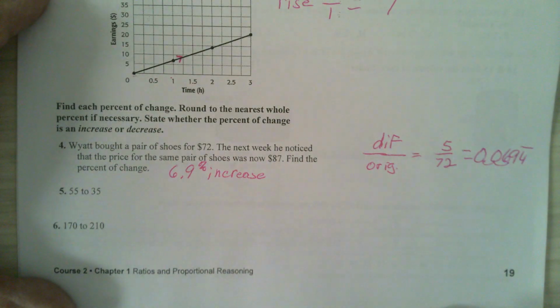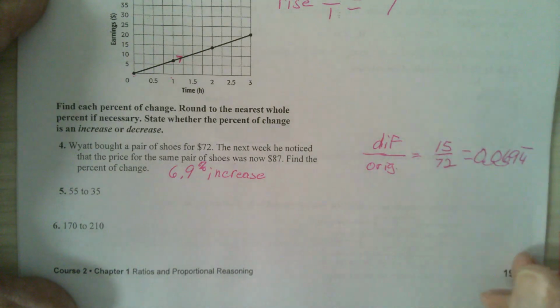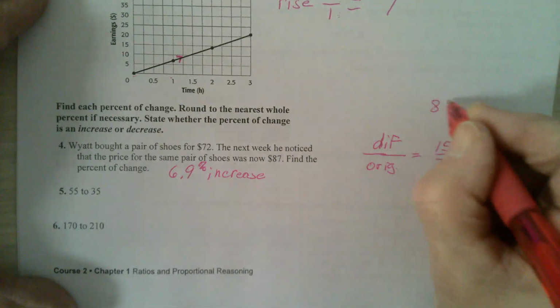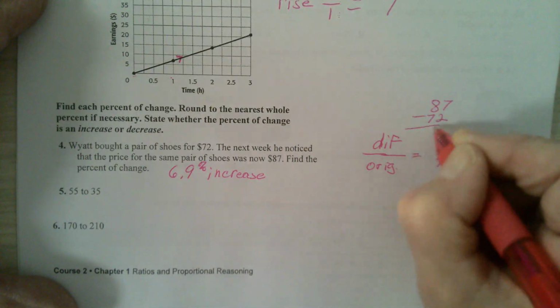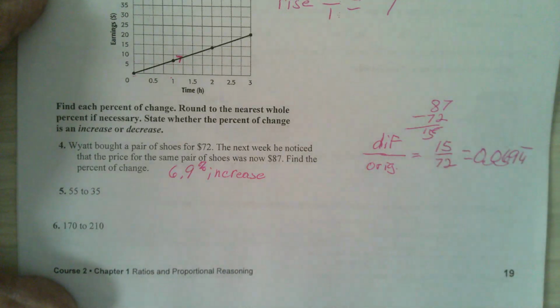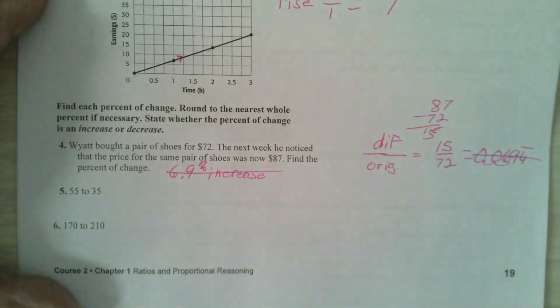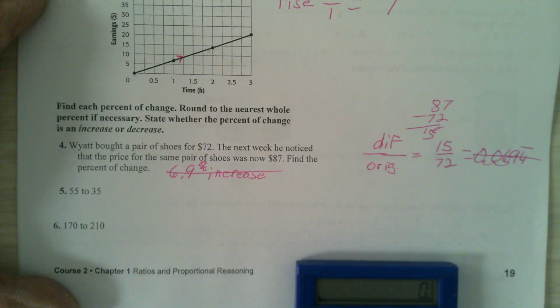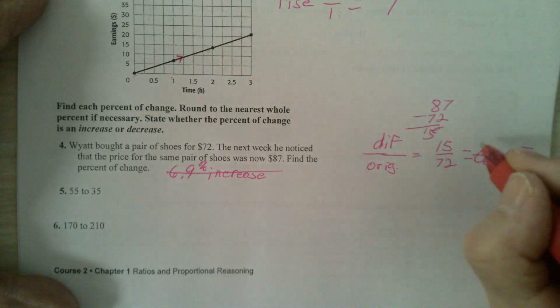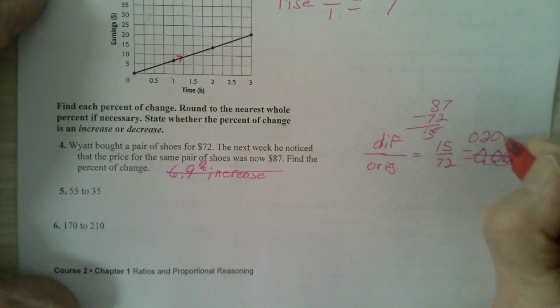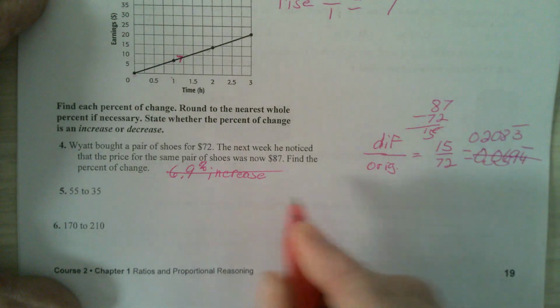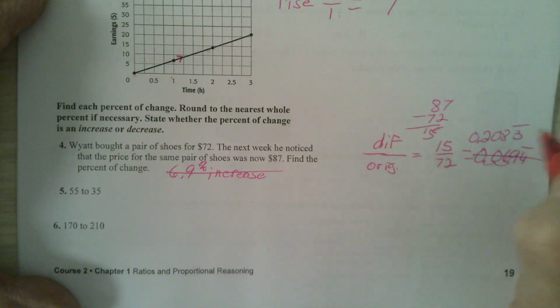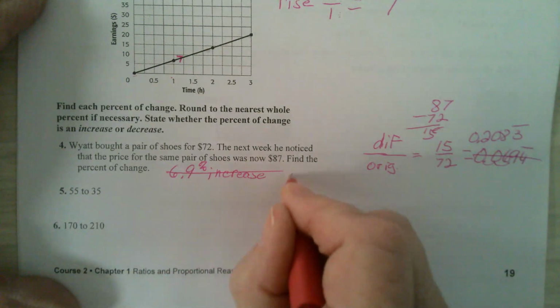Yes. That's 87 minus 72 is 5. Oh, thank you. Let's fix that. Yes, that's what happens when I'm trying to do it in my head. 87 minus 72 is a 15. Well, let's fix that right now. It will be an increase, though. 15 divided by 72, 0.2083 repeating. Ooh, so it's going to be 20.8% increase.